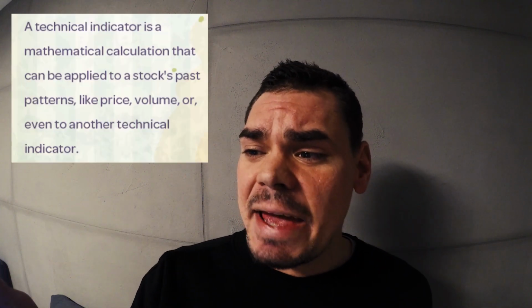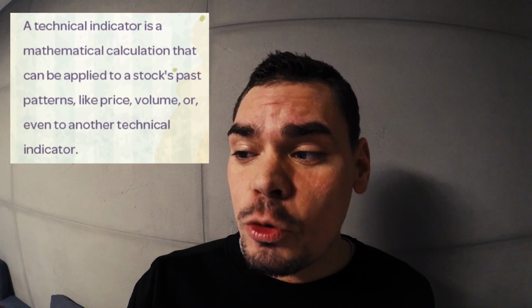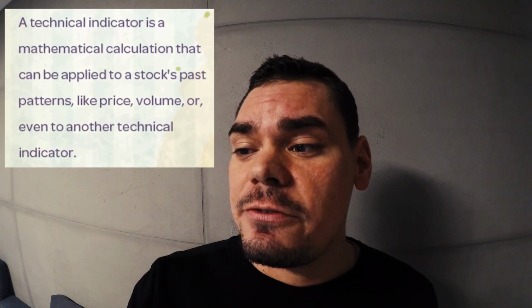So guys, what is a technical indicator? According to the internet, a technical indicator is a mathematical calculation that can be applied to a stock market's past patterns like price, volume, or even to another technical indicator. So basically a technical indicator is just a function in code that makes calculations based on previous prices to give you some kind of insights of the market.